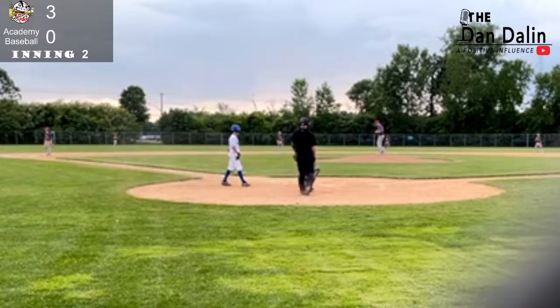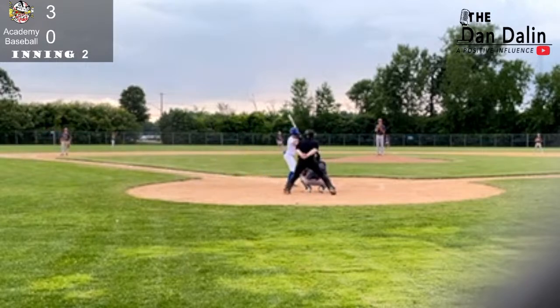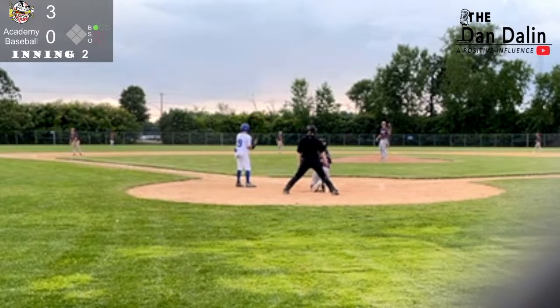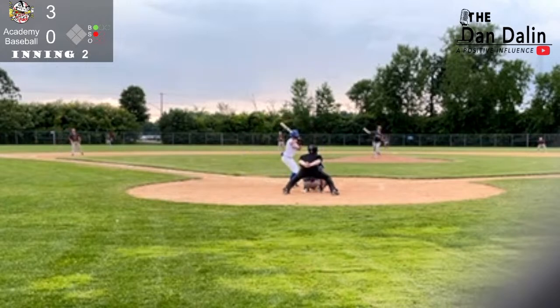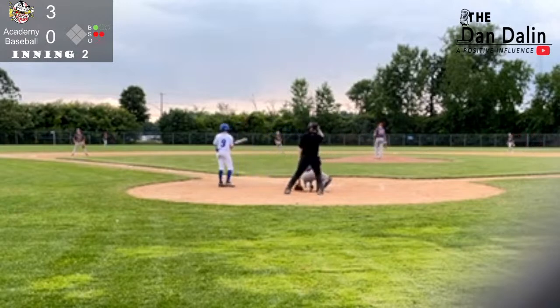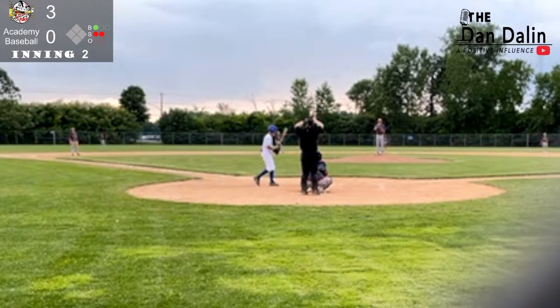So number 9 is up to bat to start the Academy off in this inning. First pitch was a ball. Second pitch is a strike. One ball, one strike on number 9. Swinging at a high one, strike 2. Tough to lay off, but everybody in the ballpark knows you never should have swung at that one.